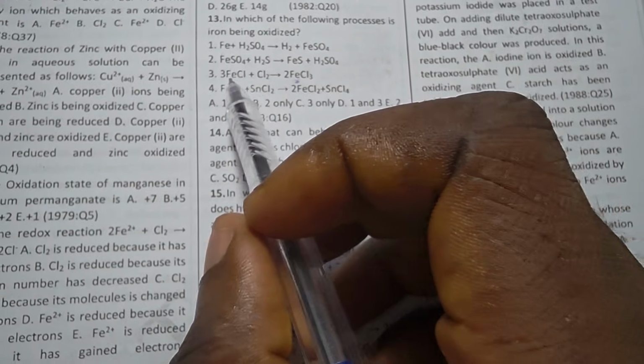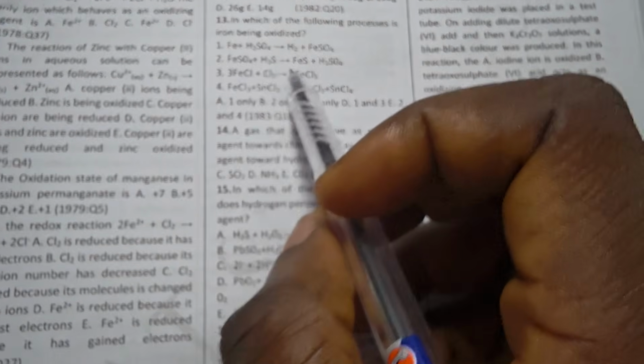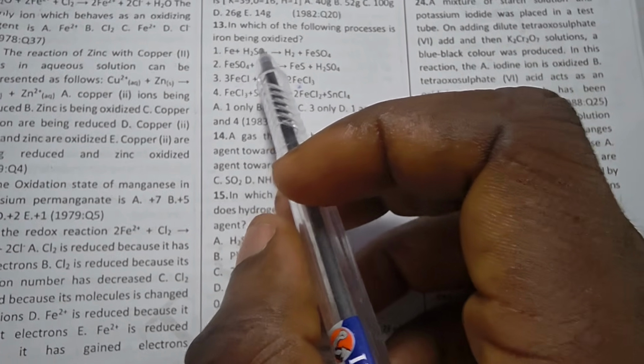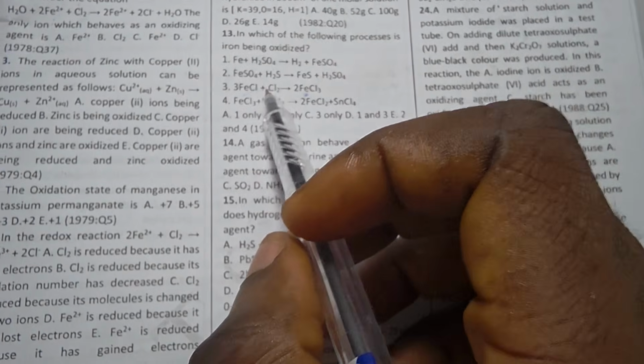Then even this place should have been FeCl2, but it does not matter. Let's go on first. This is correct, this is correct. But if it is FeCl2, that means for now it's only, and yes, even if it's FeCl2, it is still correct. That's why we can just move on.